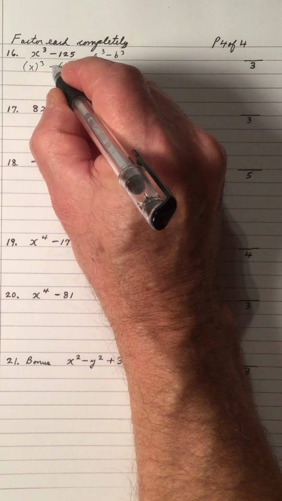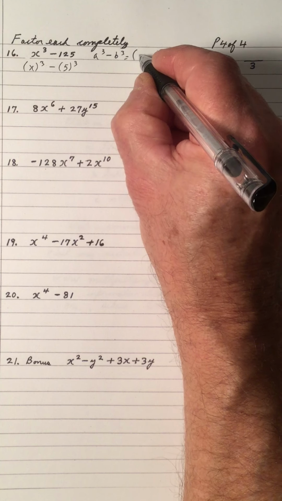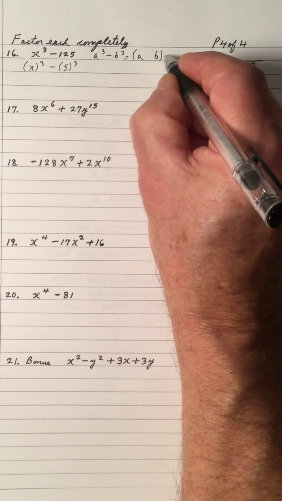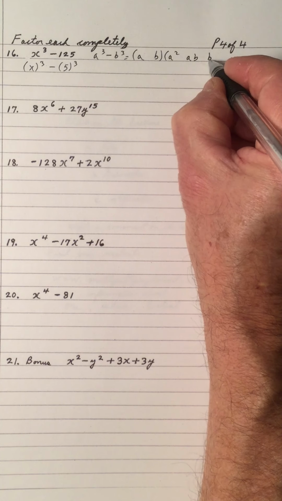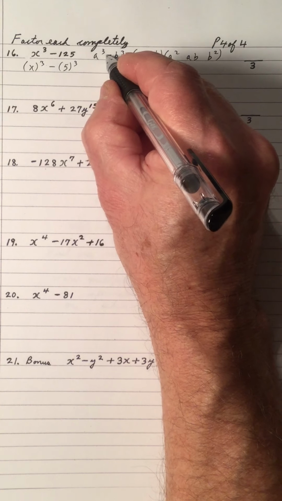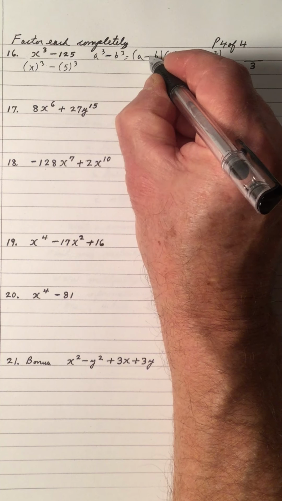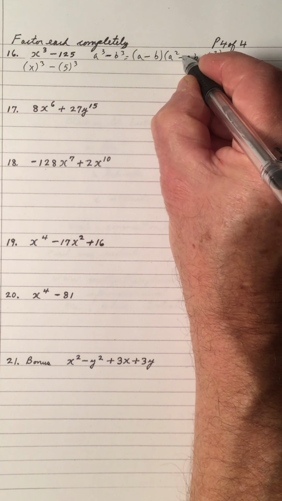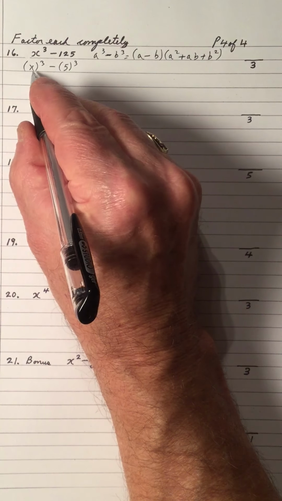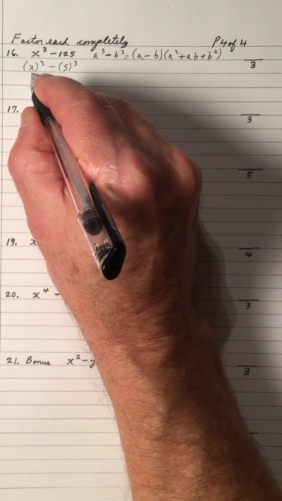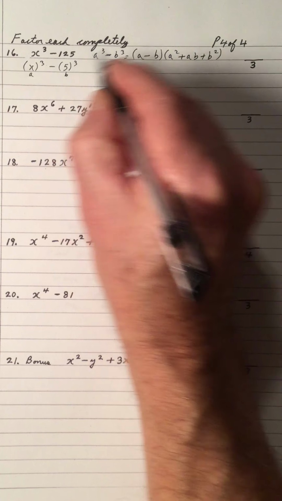It's the difference, subtraction. So that becomes an a squared, ab, b squared. This sign is a minus, so the first sign here is a minus. This one is the opposite, which is a plus, and this one is always a plus. So notice that a is x and b is 5.